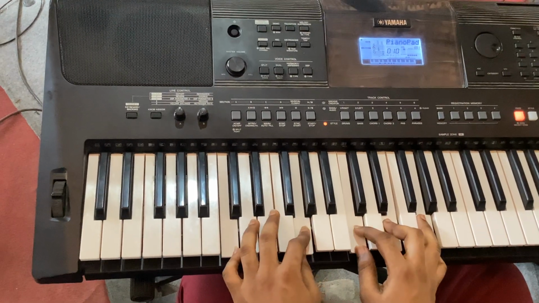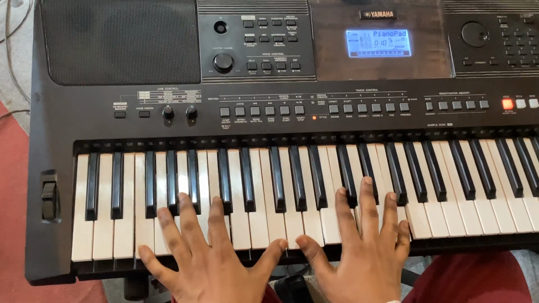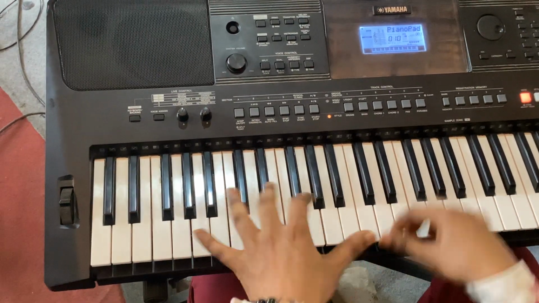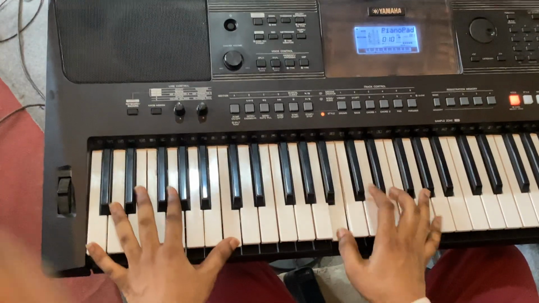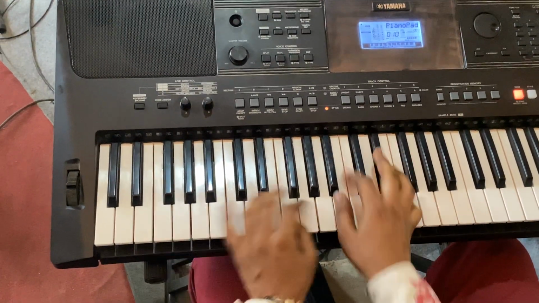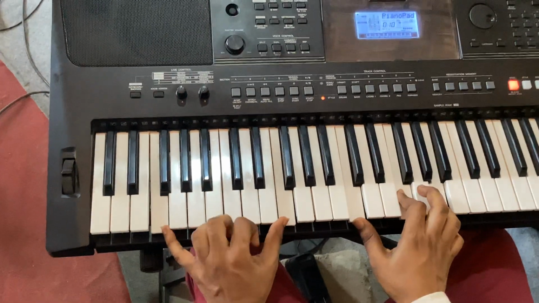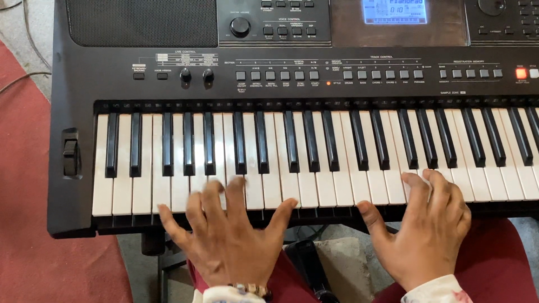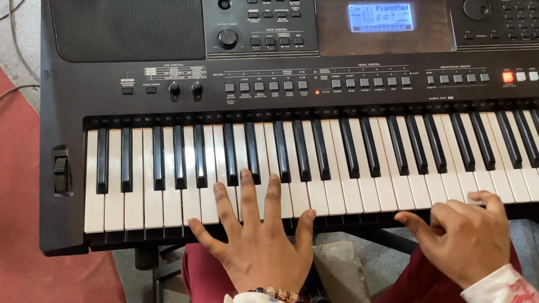Oh, team, oh, team, order. But here you see, I'm just doing some run. So, oh, team, order, G. So you see here, instead of just standing on the 1 chord, I'm doing the 3 over the 5 here.